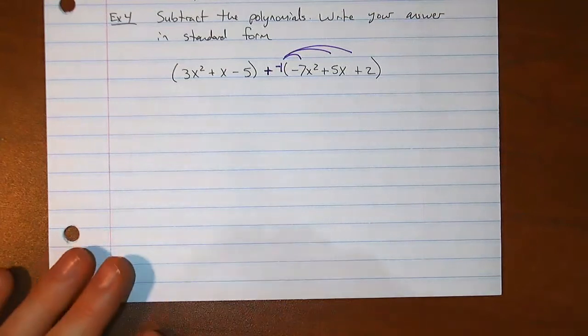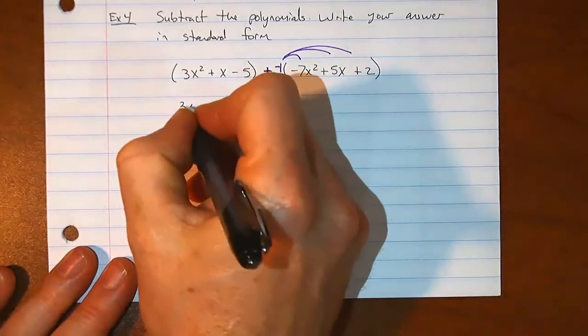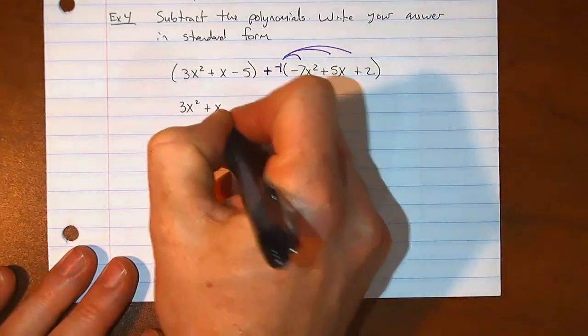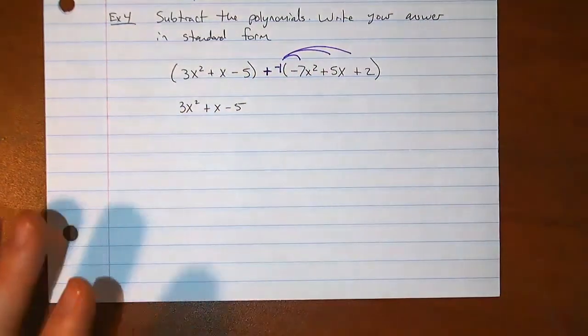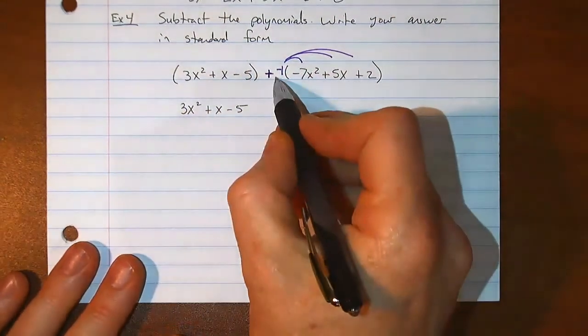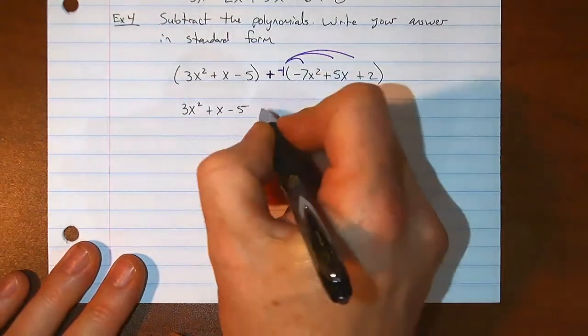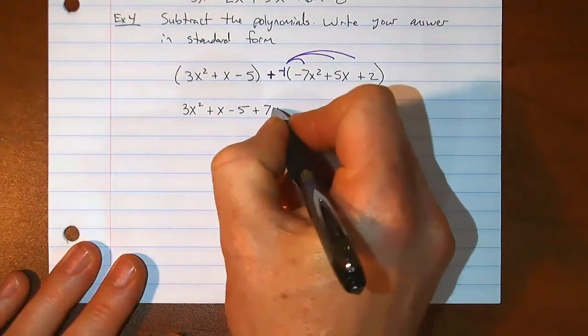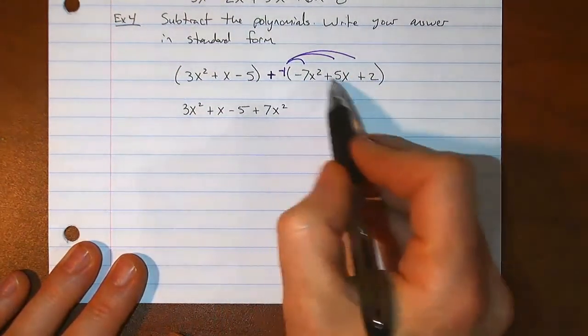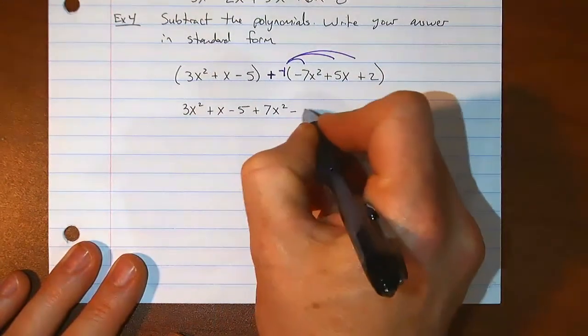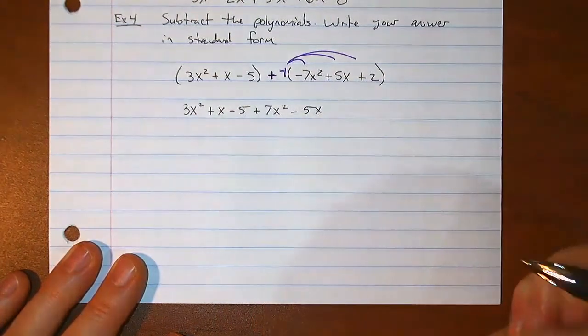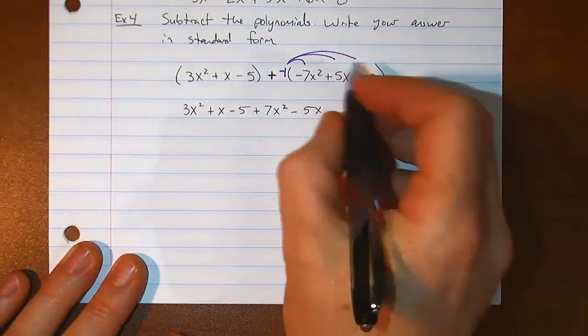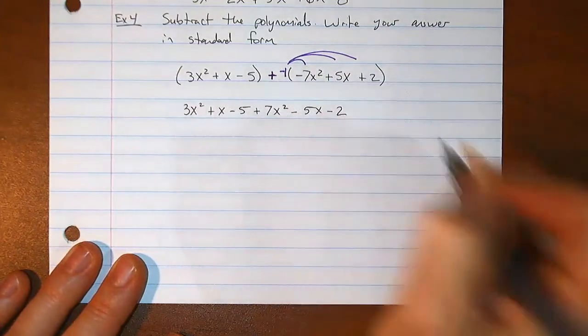So now I'm just going to write down what I get after I distribute the -1. The first thing doesn't change, I just ignore the parentheses. -1 times -7 gives me a positive 7x squared. -1 times positive 5 gives me a negative 5x. And -1 times positive 2 gives me a -2.